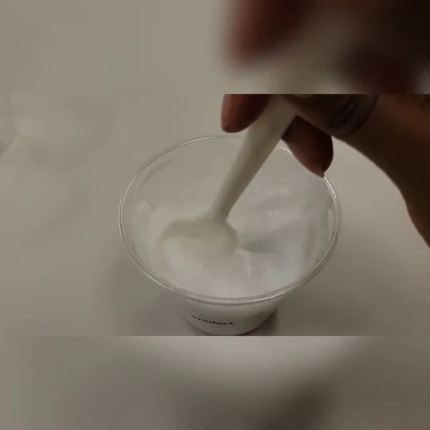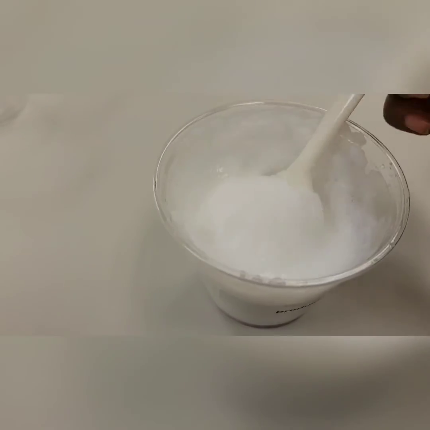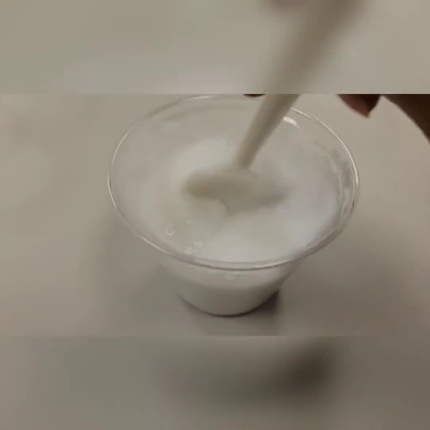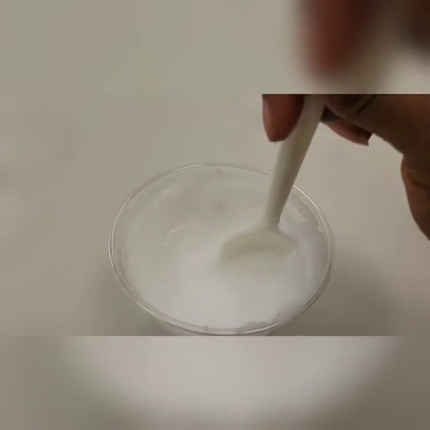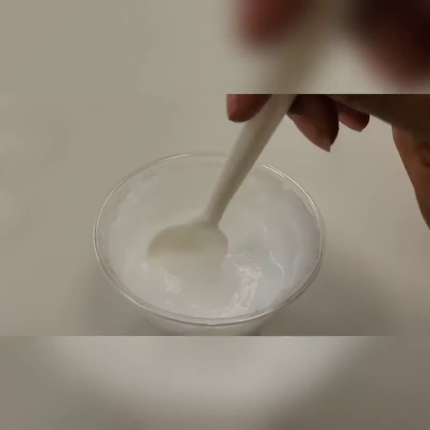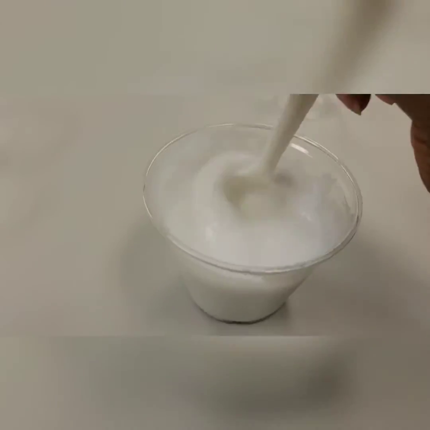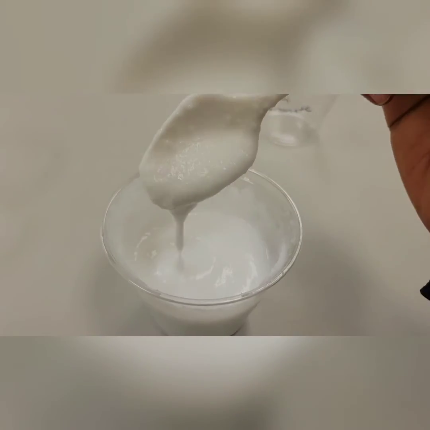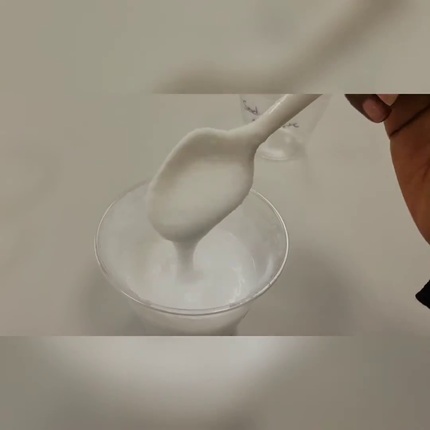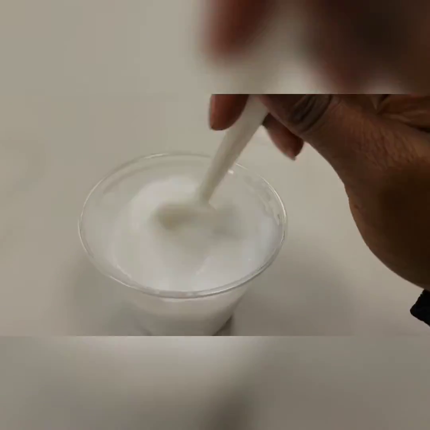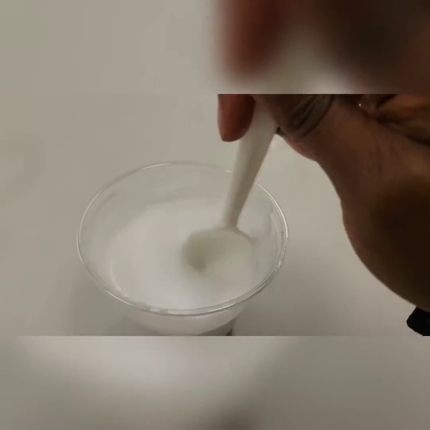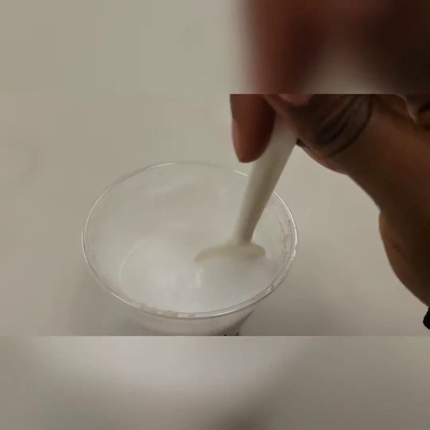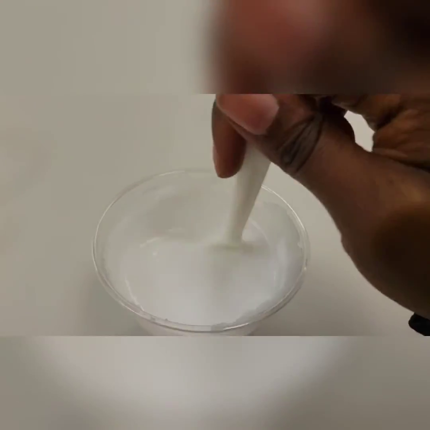So you can see the color has changed significantly. Even the thickness of it, the more I stir, is changing. So you can see it is now a darker white color. And now it is even thinner than it was roughly 30 seconds ago.